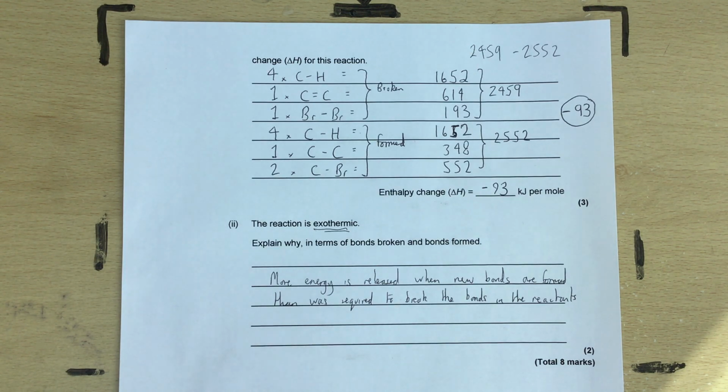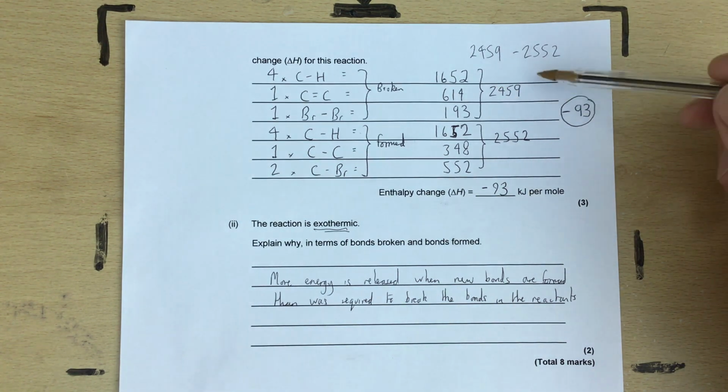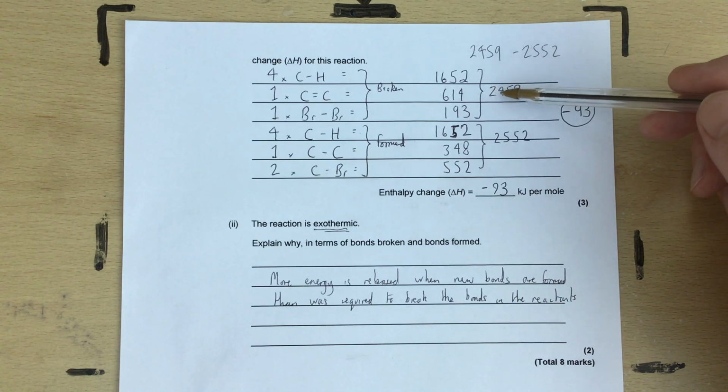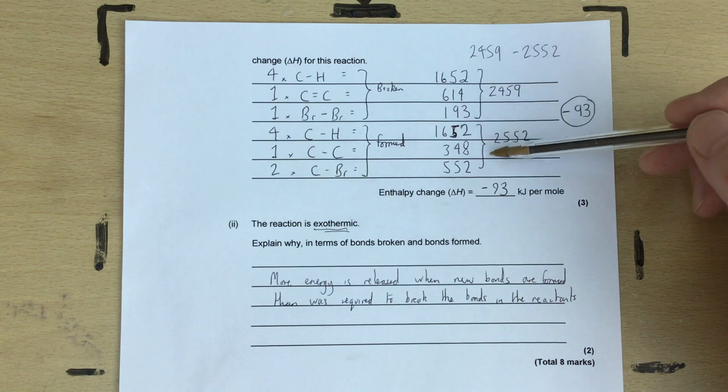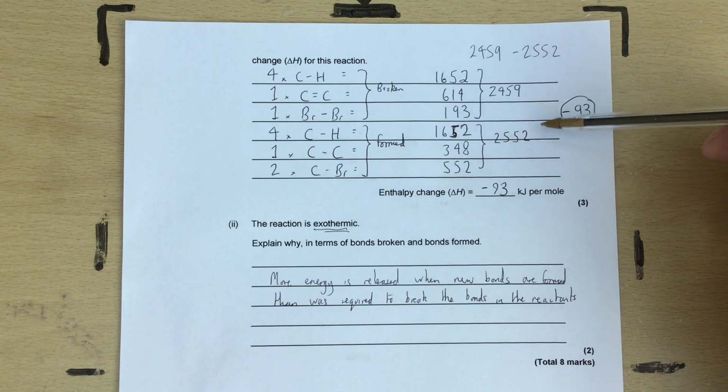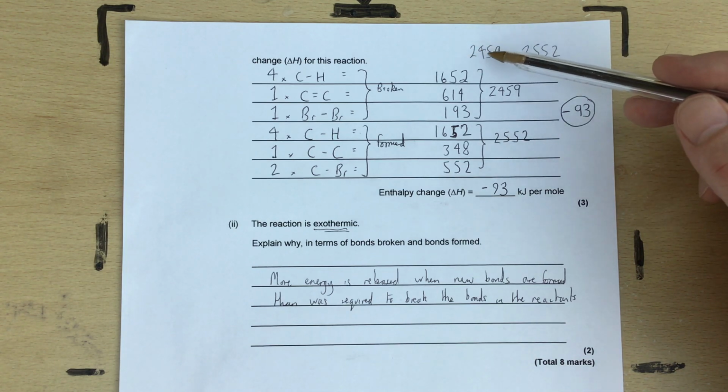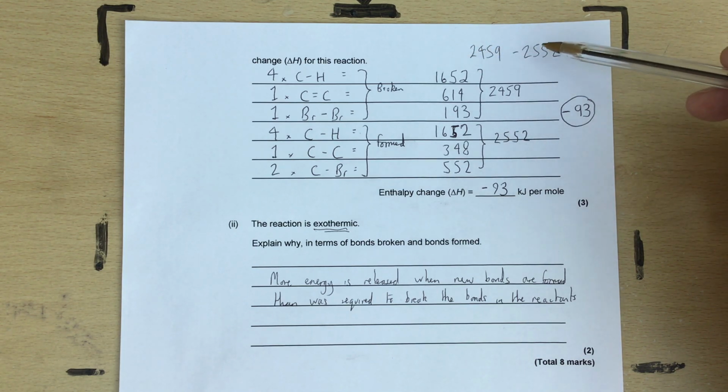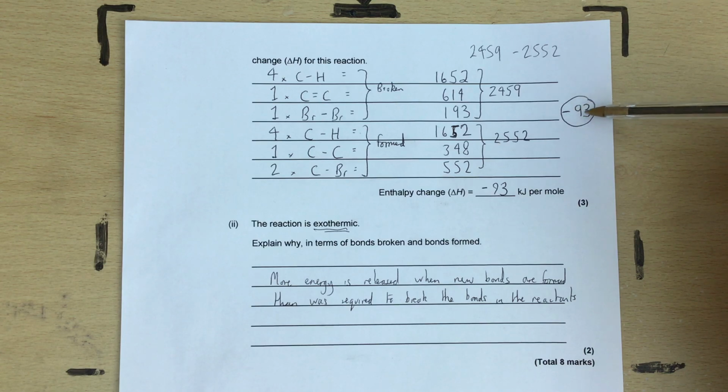Now, let's make sure we get this the right way round. You always subtract the products from the reactants. So the energy we've worked out for 1 mole of the reactants bonds is 2459. The energy in the products bonds, 2552. So your sum there will be 2459 minus 2552. Now that gives you an answer of minus 93.